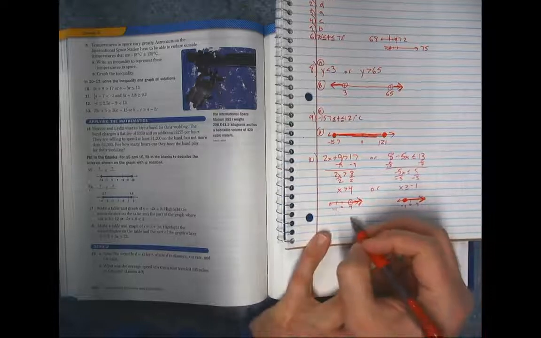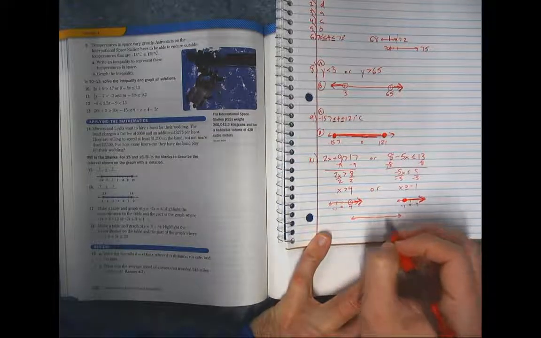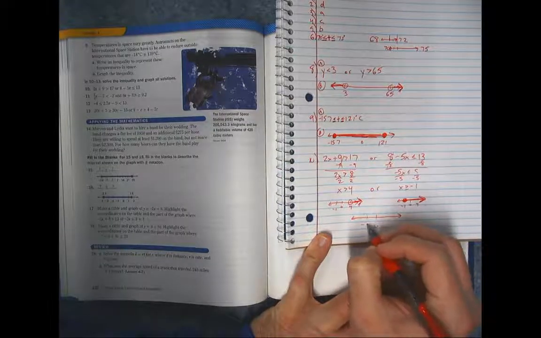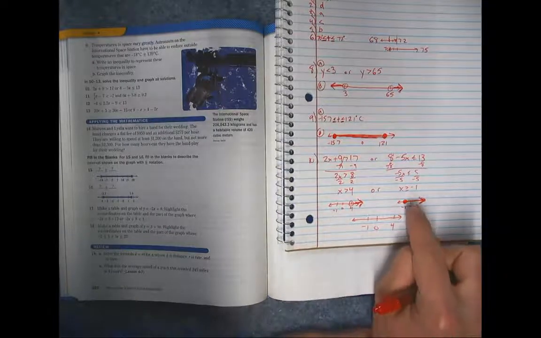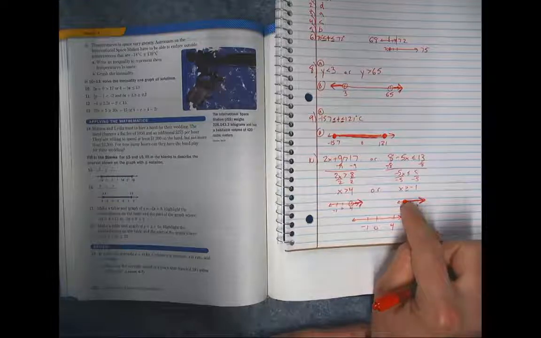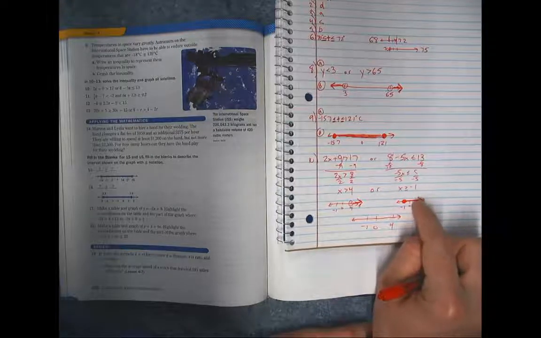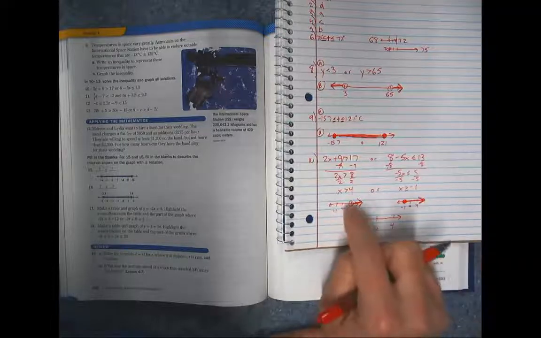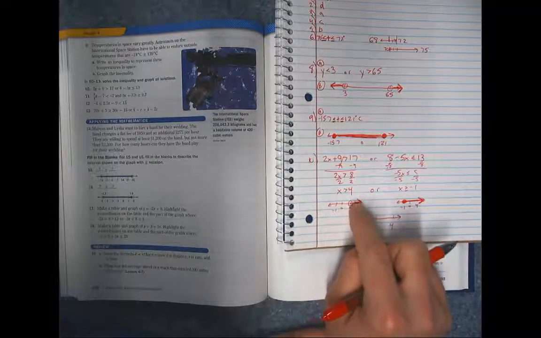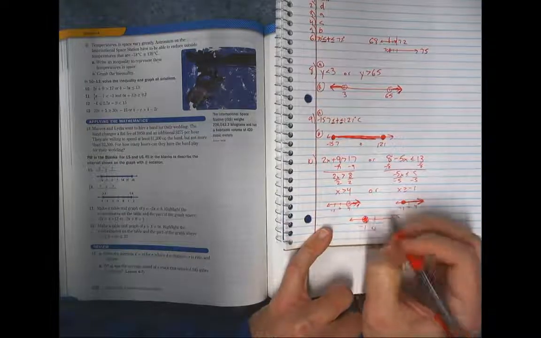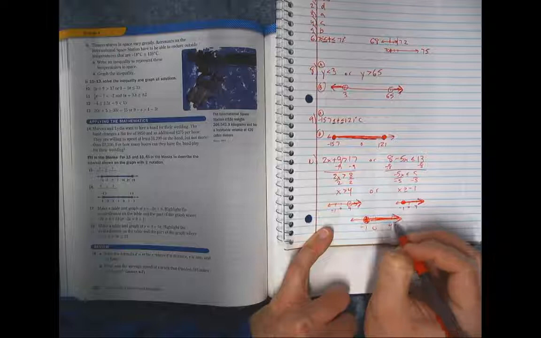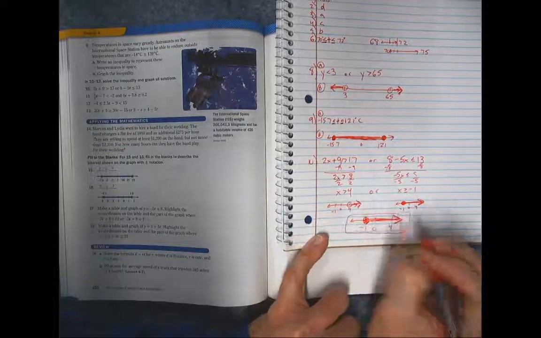So our final graph, let's put it all on here just so you can see it. But our final graph is going to look just like this one because we're going to show this solution. All of this solution is included. And once we draw this solution, it's already showing this one. Everything greater than 4 is already part of this. And so my final answer just looks like this. This is my final answer as a graph.